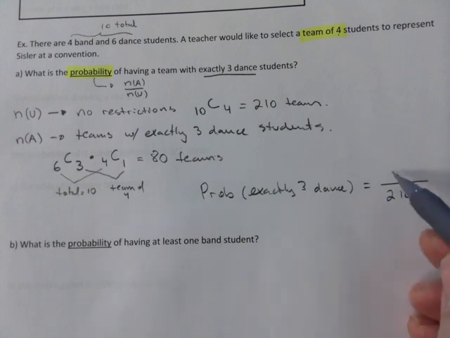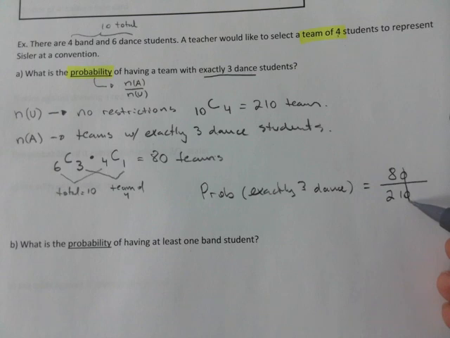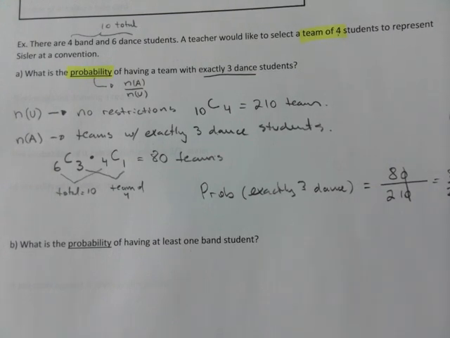And 80 teams are what I'm looking for. That's the favorable outcomes. Okay? And then you're good. And trailing zeros, you can always cancel, right? So that's really 8 over 21. You divide both by 10, in a sense. That's what you're doing there. And that's it.